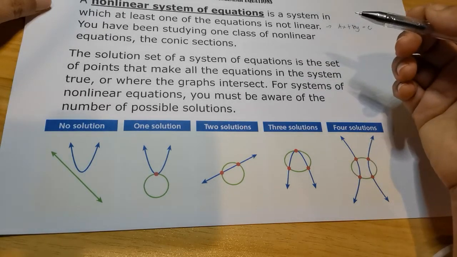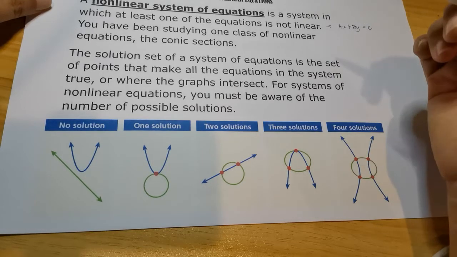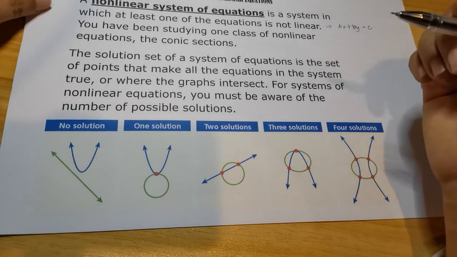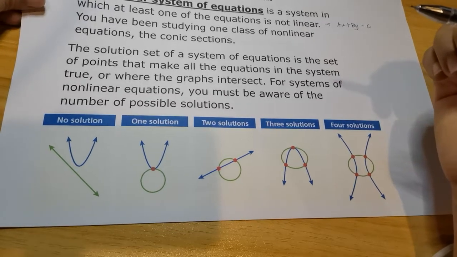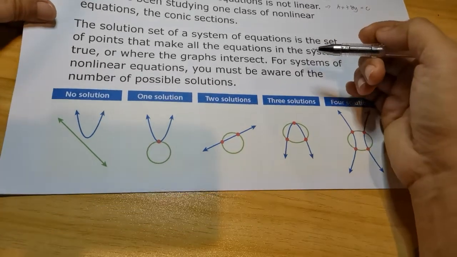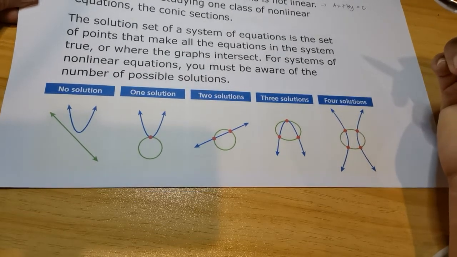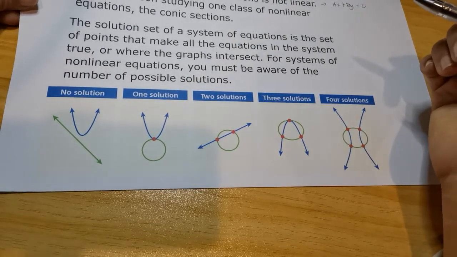When we graph this system, the intersections are the solutions to the system of equations.